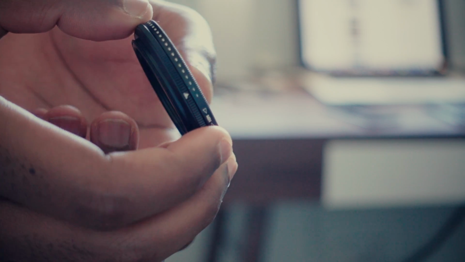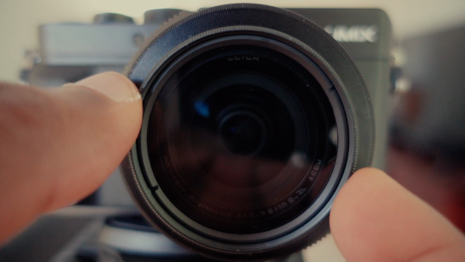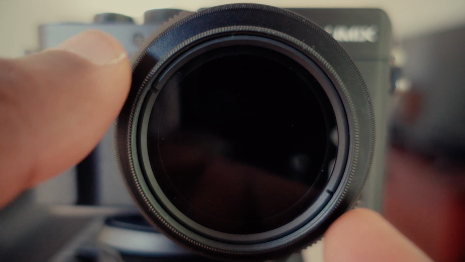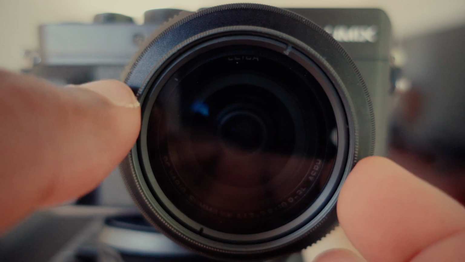This is actually what is known as a variable ND filter. This type of ND filter allows you to control the amount of light being filtered within a given range that can be changed on the fly without switching between different filters. This one in particular is an ND2 to ND400 filter.